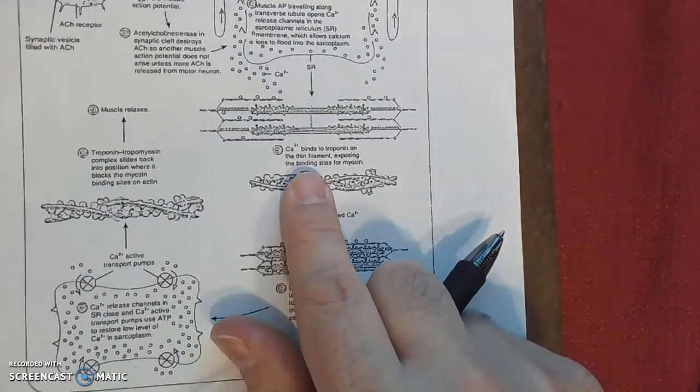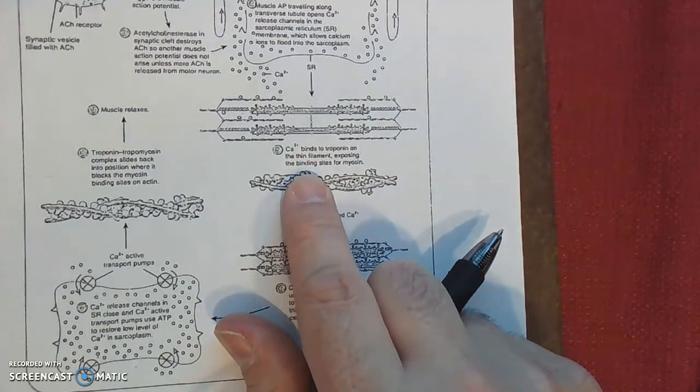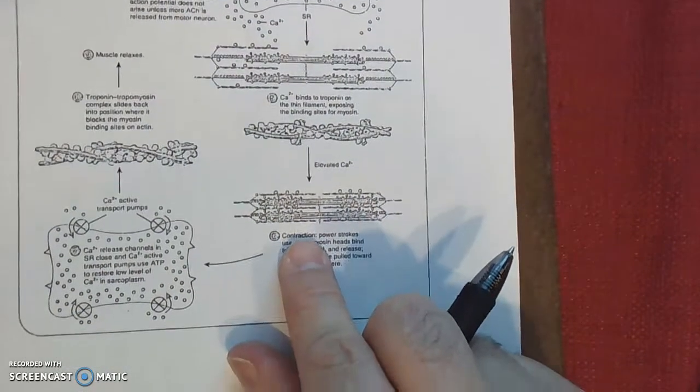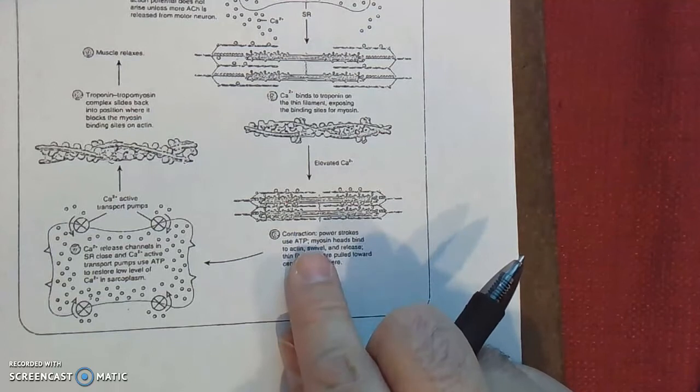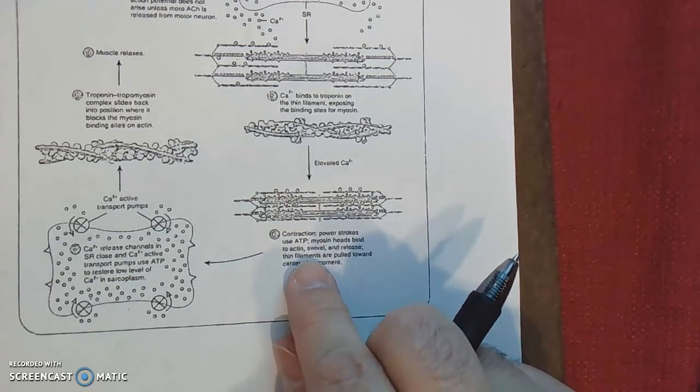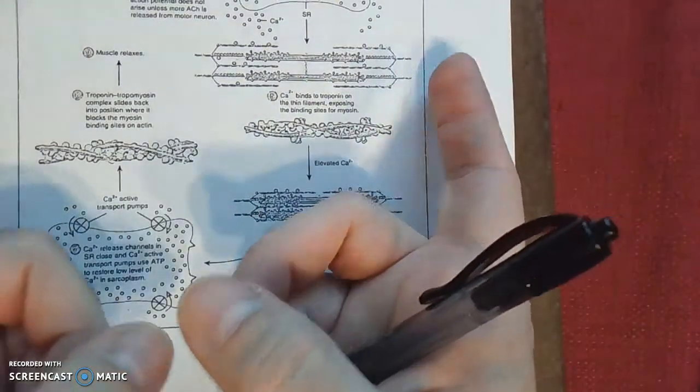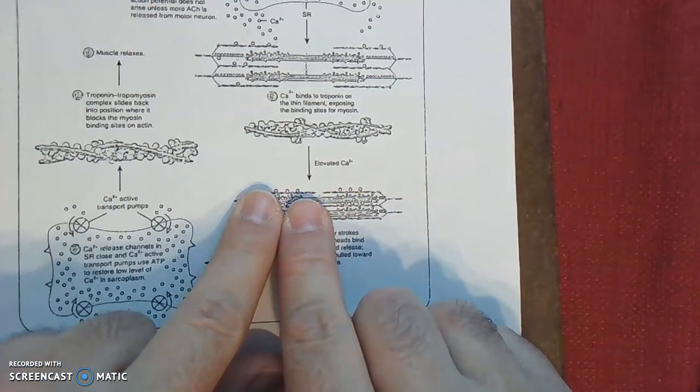Then calcium binds the troponin on the thin filament, exposing active binding sites for myosin. And then we have contraction. Power strokes use the ATP, and then we have the movement of those myosin heads like this that causes the sarcomere to shorten.